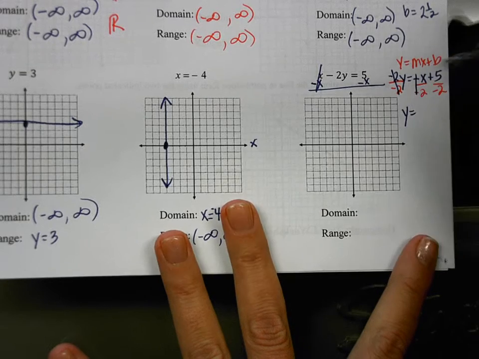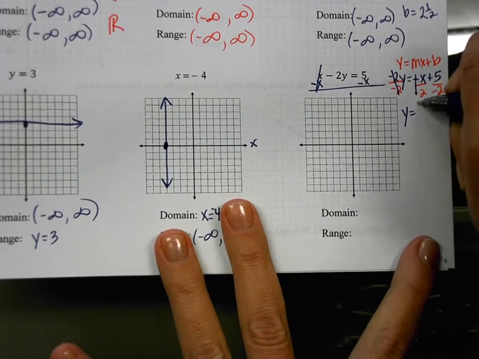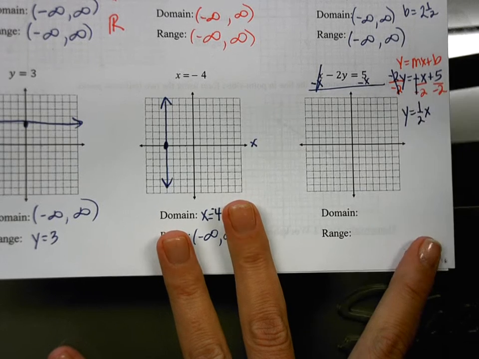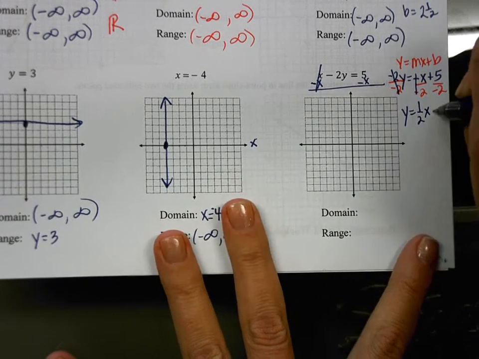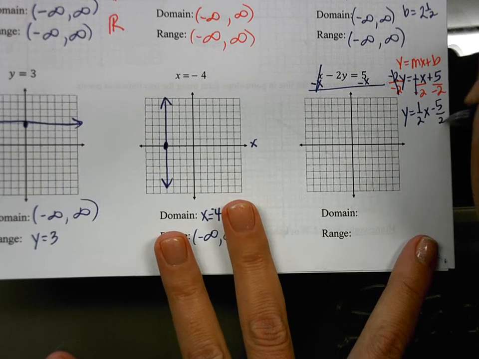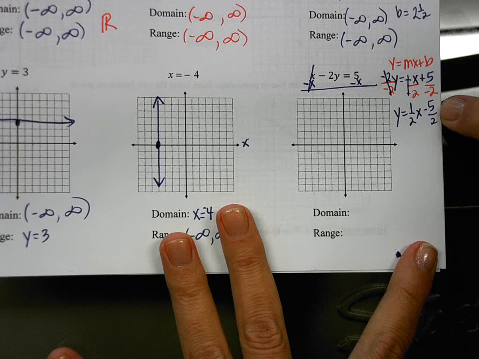Now, if there isn't a number in front of the x, what number's there? A 1. So I'm going to write this as 1/2 x. And a positive and a negative make a negative. So I have negative 5/2. This is an improper fraction. It could also be written as a mixed number. Do you guys remember how to change these into mixed numbers? How do I do it?